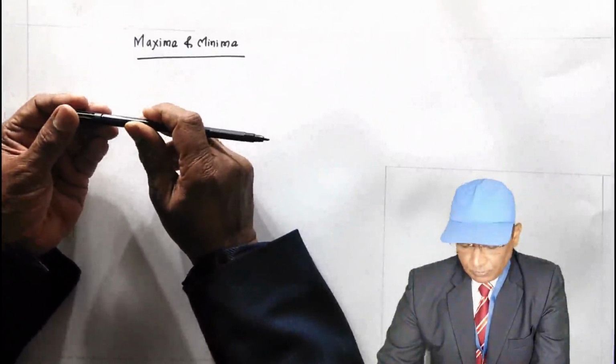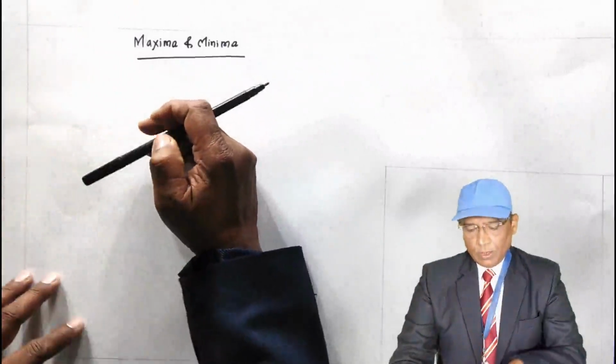Okay, there are certain functions that are neither maximum nor minimum at a particular point. That point is called the saddle point. Saddle point is also important in applications of engineering, because in engineering problems we want the threshold point, where the function is neither maximum nor minimum. Analytically, the maxima and minima we are going to study.